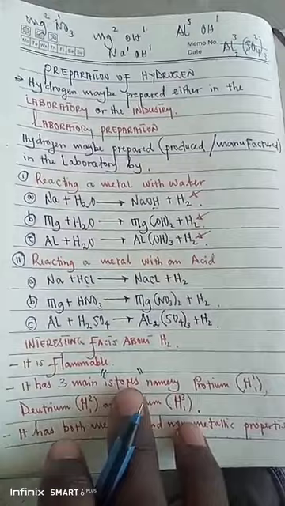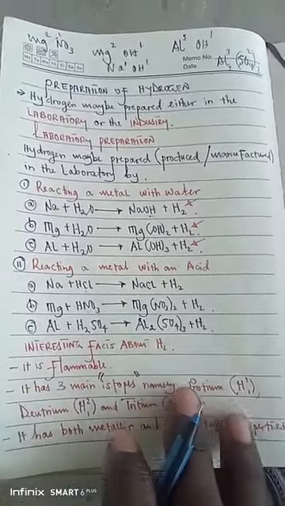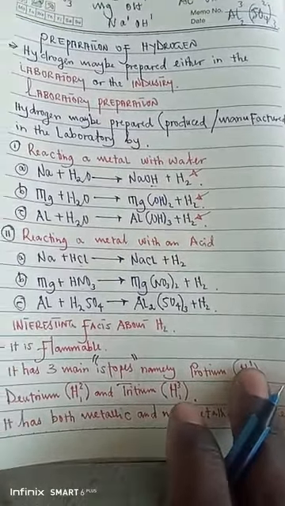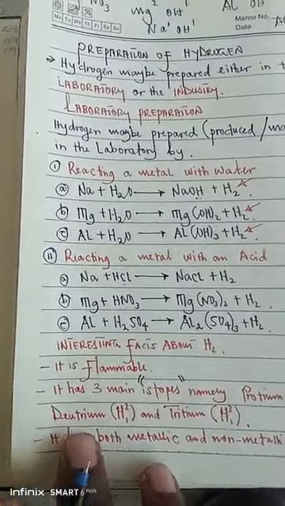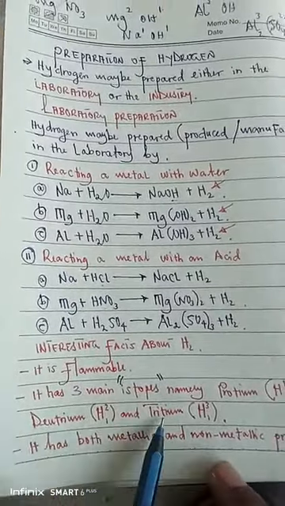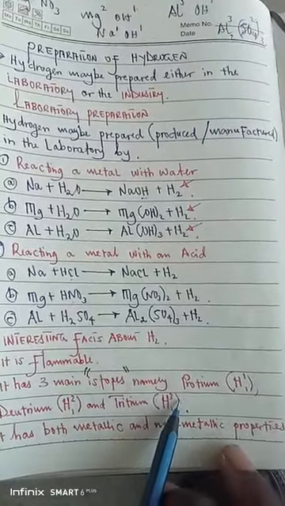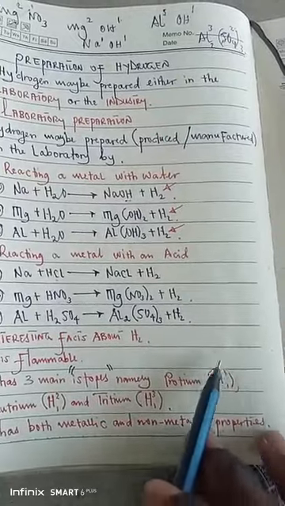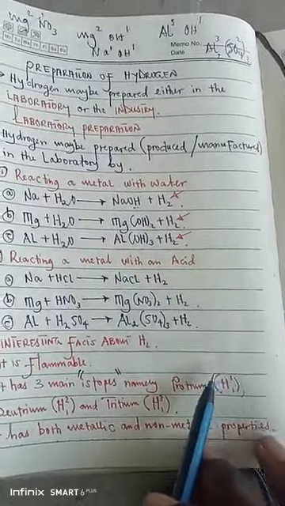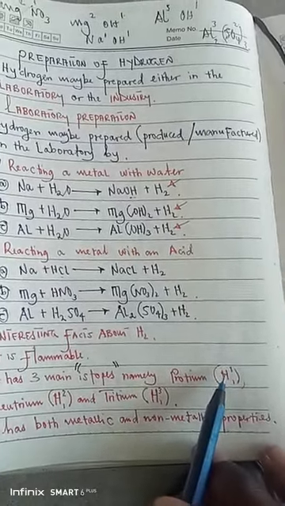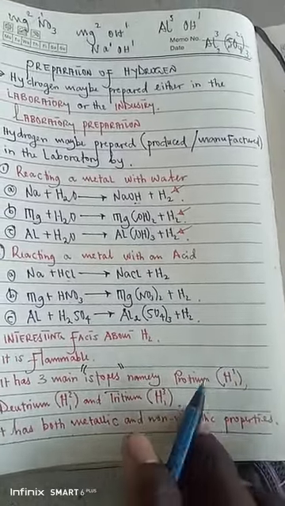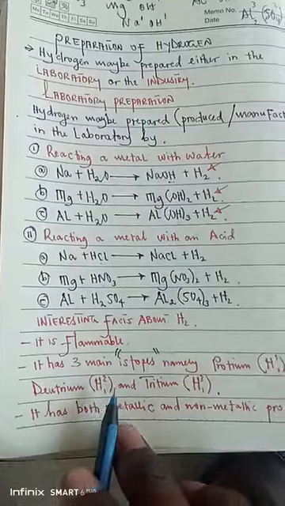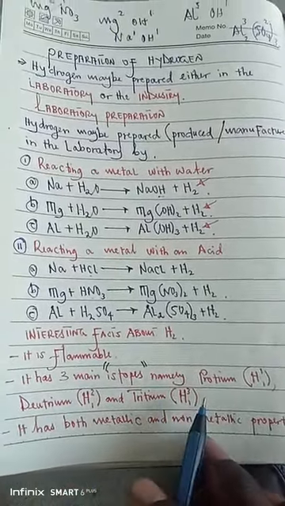So there are 3 isotopes of hydrogen. There is what we call protium, which can also be called hydrogen 1. There is deuterium, which is hydrogen 2. There is tritium, which is hydrogen 3. Protium is the normal hydrogen that we usually write, and which is, of course, commonly found on many periodic tables. So protium is hydrogen 1, the normal hydrogen. Deuterium is hydrogen 2. Tritium is hydrogen 3.